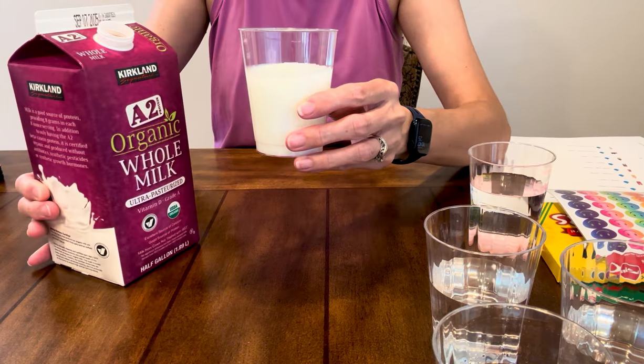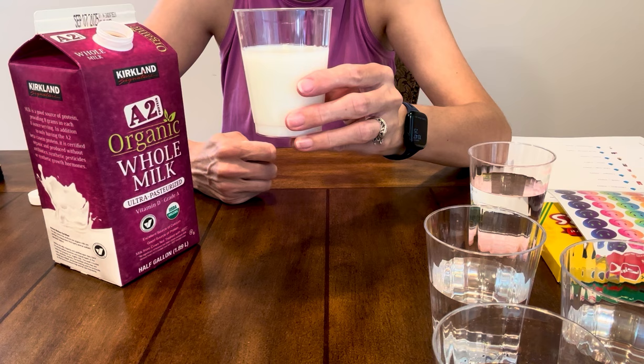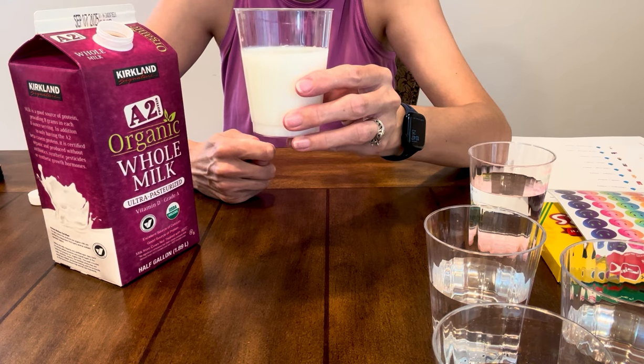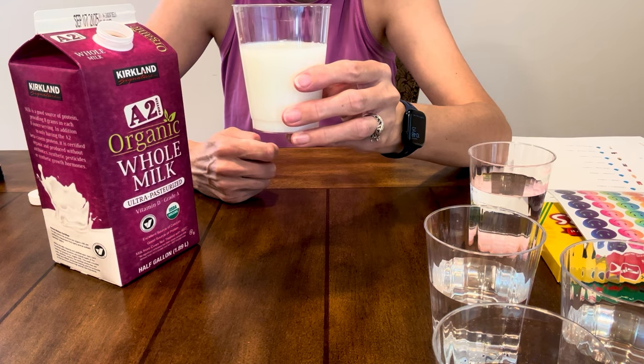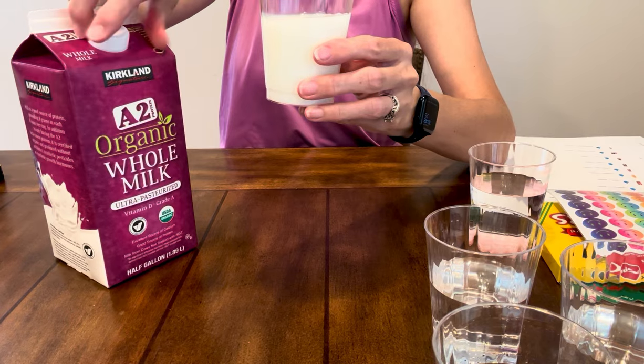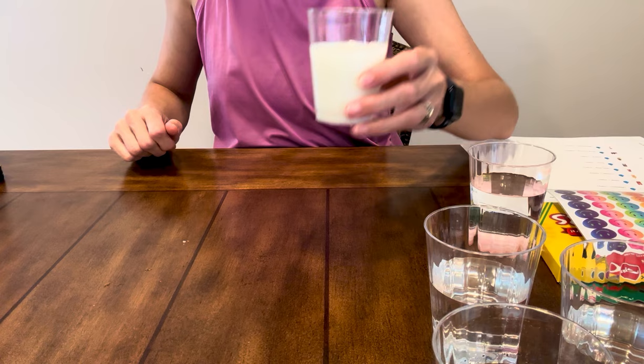Oh, I see it partially mixed, but it looks really cloudy. That means it mixed, but didn't stay clear. That's because the milk is runny, not thick like the shampoo. All right, let's mark our chart. Milk mixed, because of its consistency, runny and cloudy.